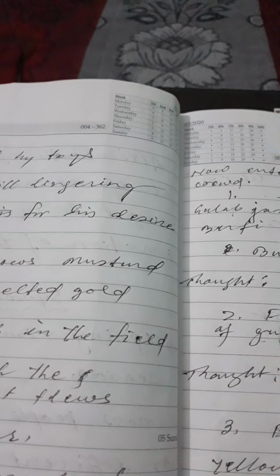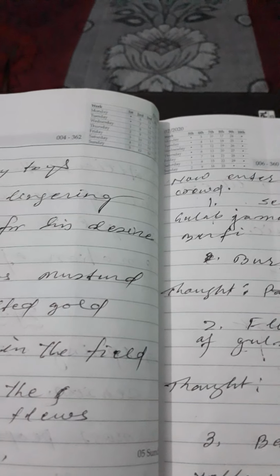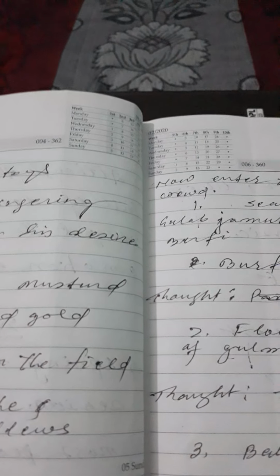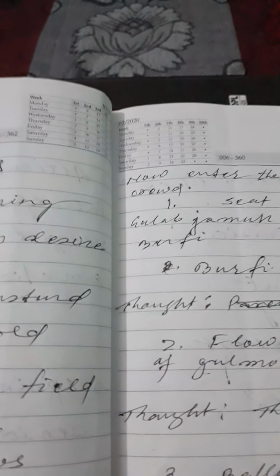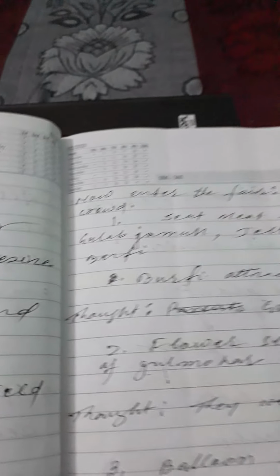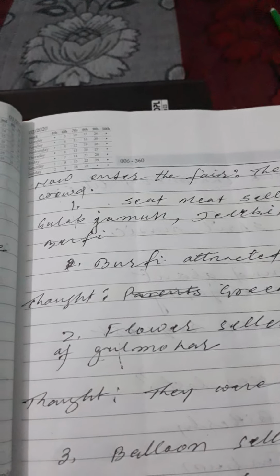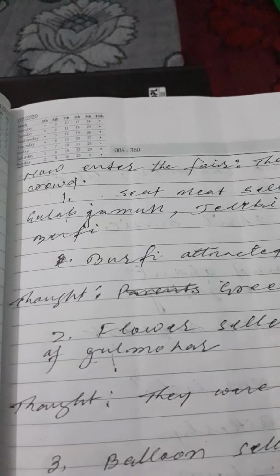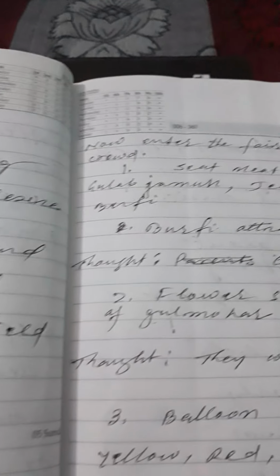The child decided to buy, and he requested his parents for the barfi because it was his favorite sweet. But he knew very well that his father would say to him, "You are so greedy," so he did not pay attention and moved forward.